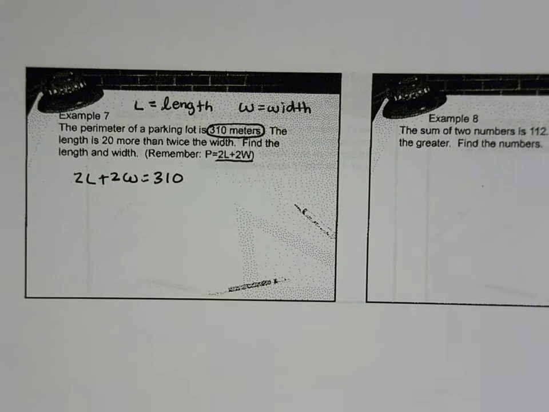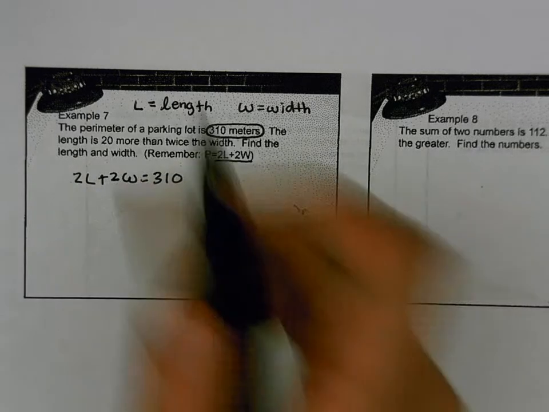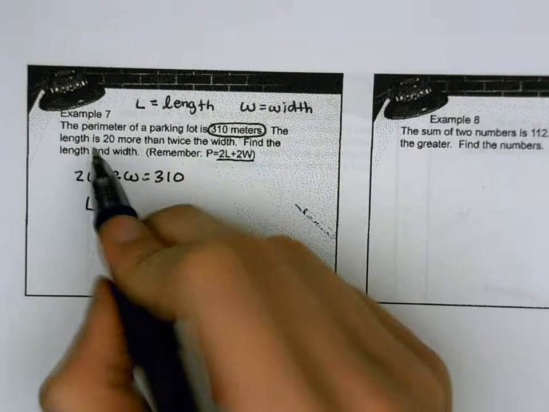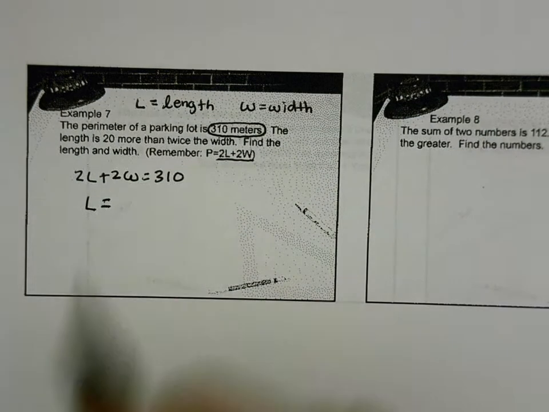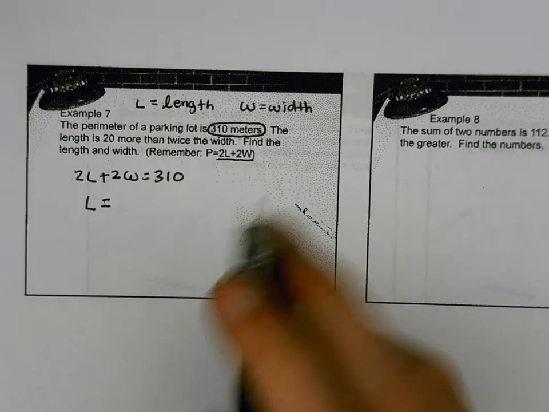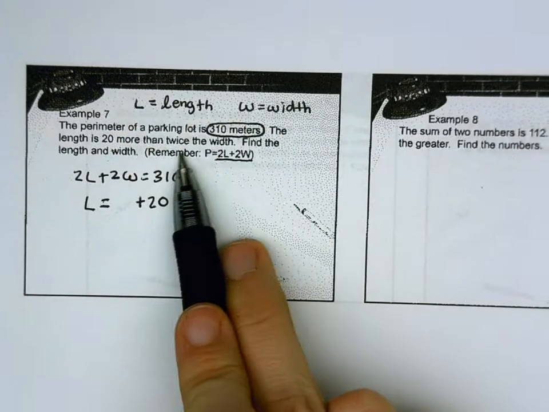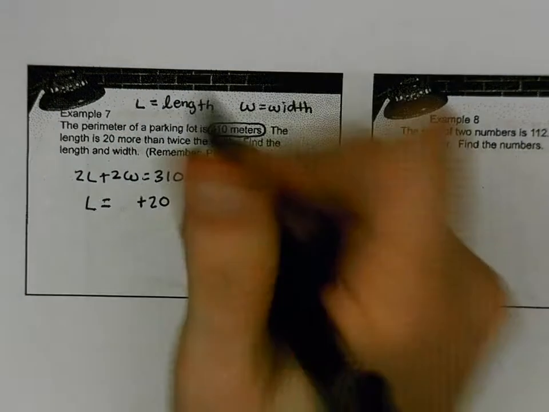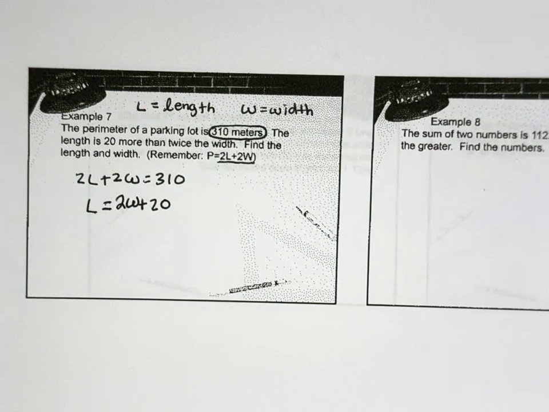In Unit 2 we looked at writing function rules in slope-intercept form, or more along the lines of slope-intercept form. So as I'm looking through the second sentence, I see the length, and so I'm going to write L, is, remember back from Unit 2, is means equals, 20 more than, and so I'm going to go ahead and add 20, and then twice the width, which is going to be 2W. And now you're back to a systems of equations.